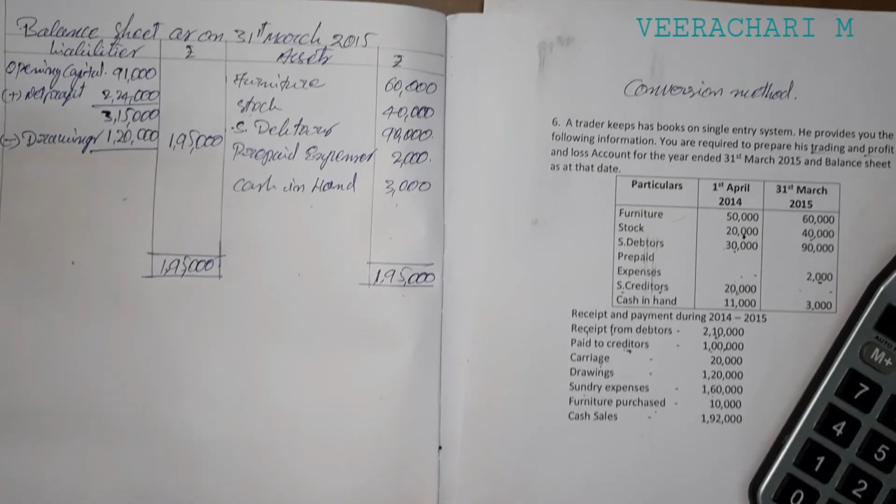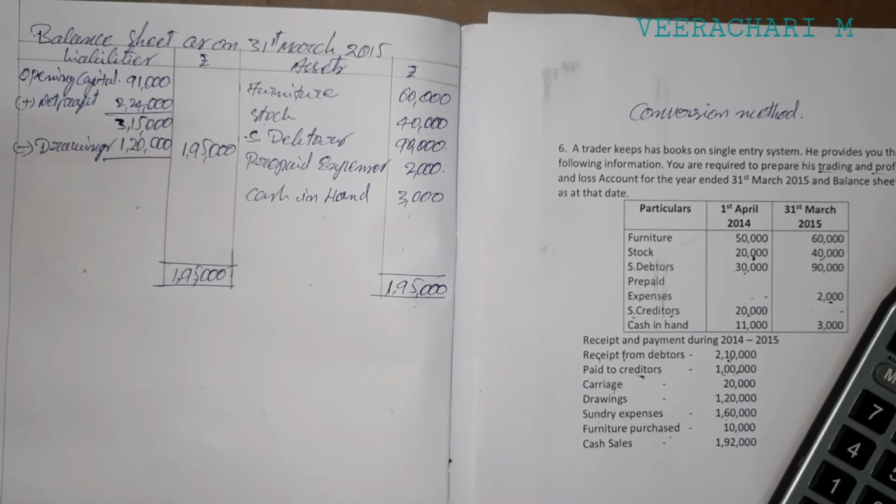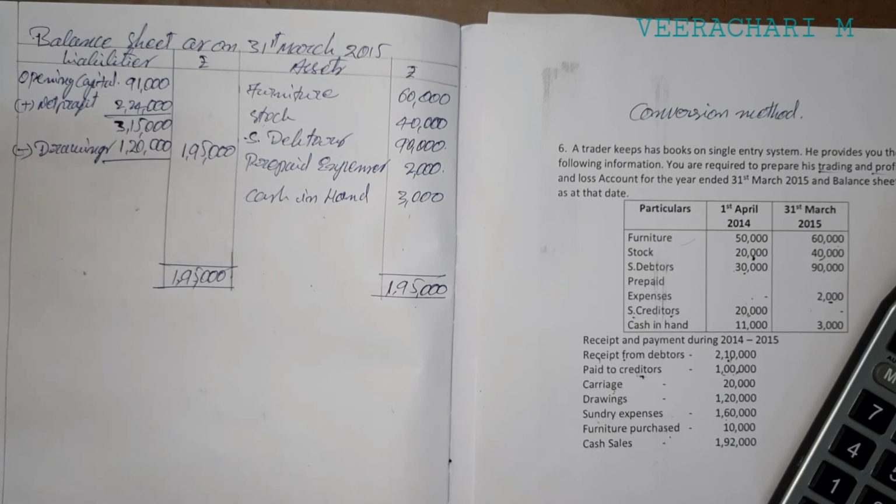Like this we can solve the conversion method. Under the single entry system, this conversion method is very important. Many times the same question is given in the examination. Carefully prepare and concentrate while preparing the conversion method.